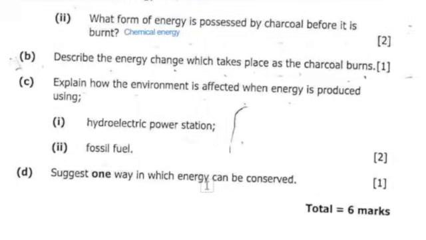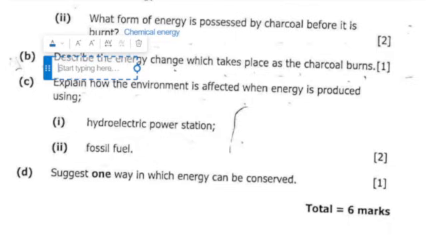Okay, we come to number 10B. Describe the energy change which takes place as the charcoal burns. Okay, so what is the energy change that happens when the charcoal is being burnt? So the chemical energy changes into heat energy.